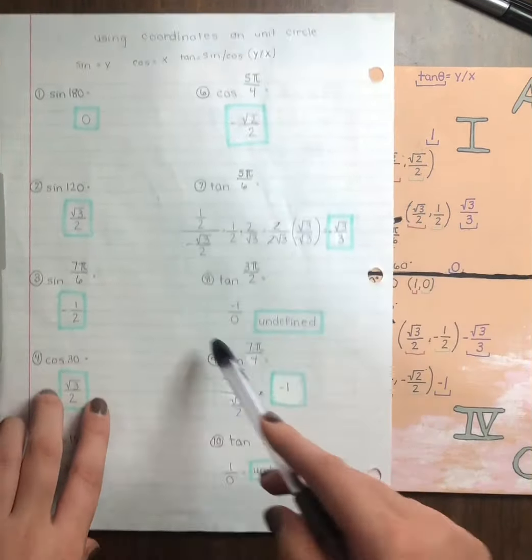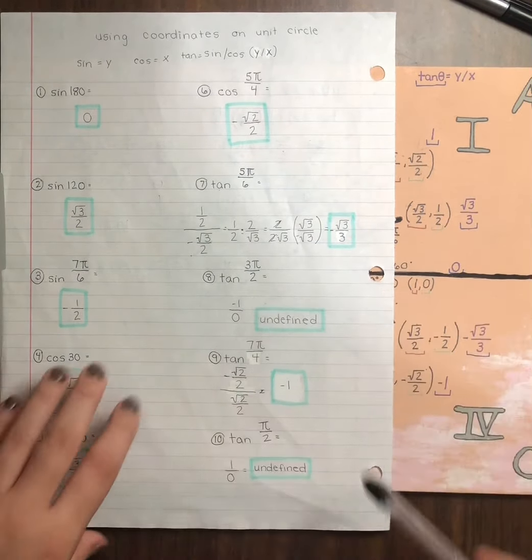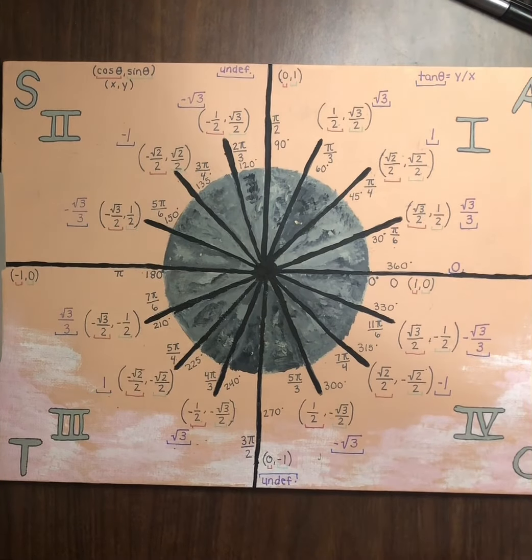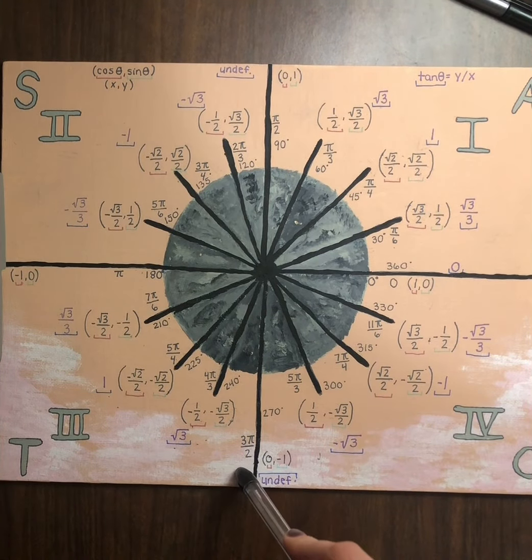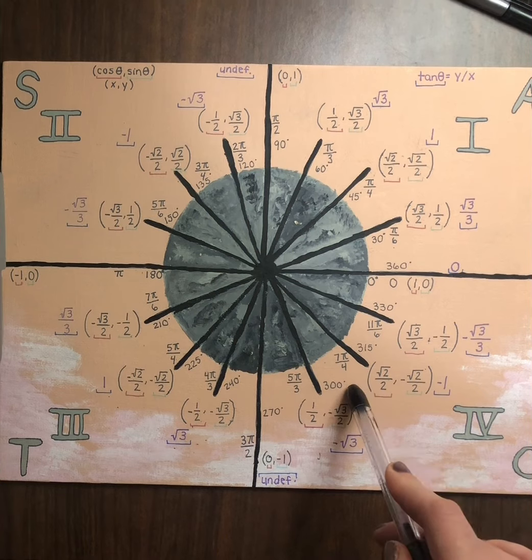So then, for number 8, we have tangent 3 pi over 2. And when we come to the unit circle, we look for 3 pi over 2, which is down here. And using that, we'll do negative 1 over 0, which is undefined. For number 9, we have tangent 7 pi over 4, which is in our fourth quadrant.